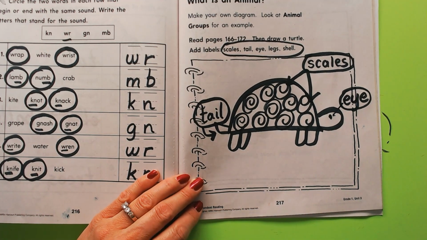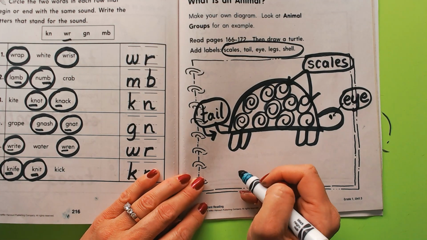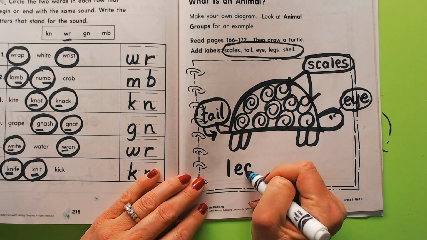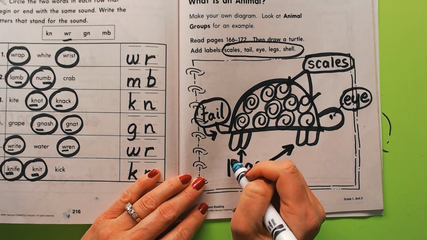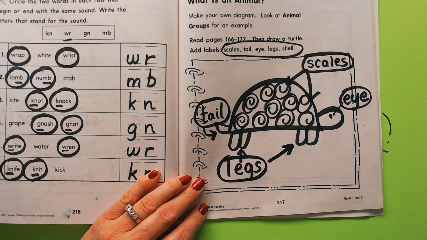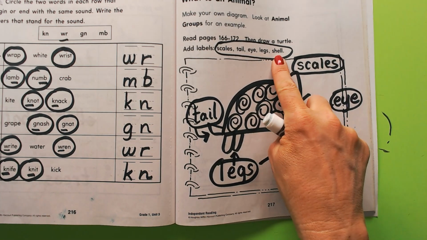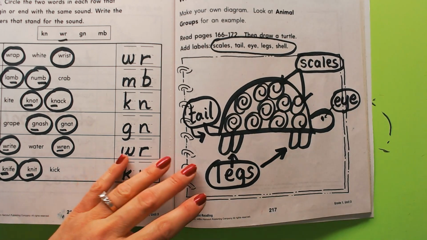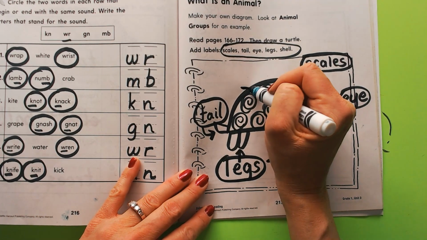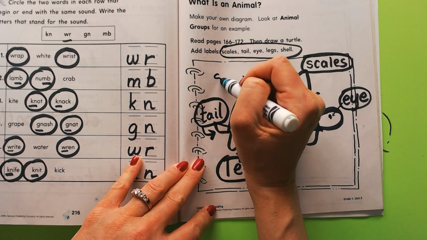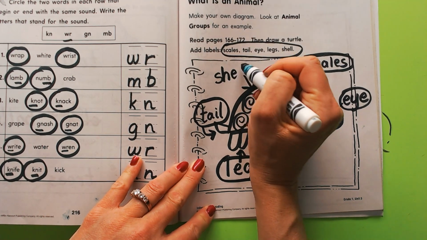Okay, legs. Let's go ahead and write the word legs down here. And we'll put some arrows to the legs. And finally, the shell. All of this is the shell. So I'm just going to point right there and write shell. I've made a diagram.